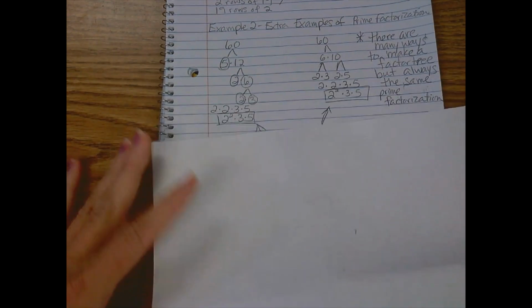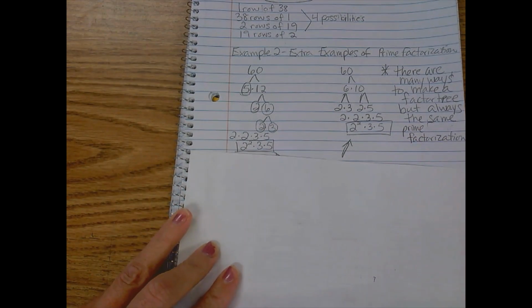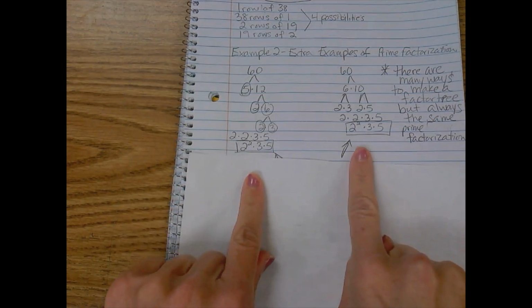I did that work, I redid it, and I have some extra examples. So there's lots of ways that you can make your factor trees, lots of different ways that you can break a number down into factor pairs to start off. So just like I said here, there are many ways to make a factor tree, but you're always going to end up with the same prime factorization.